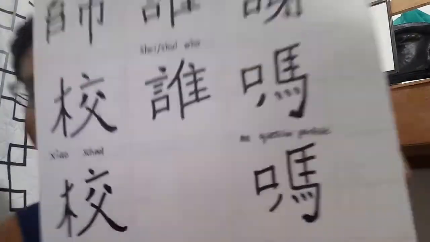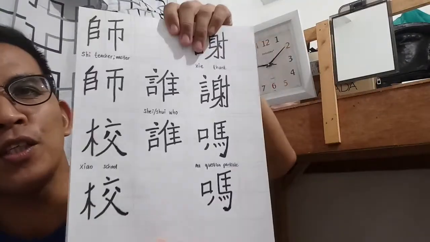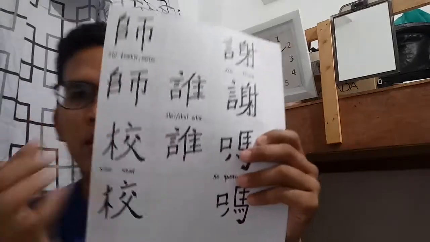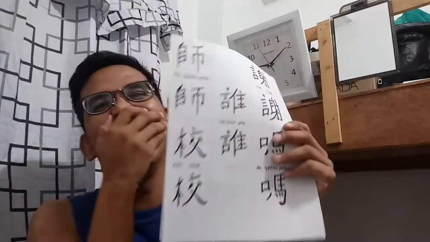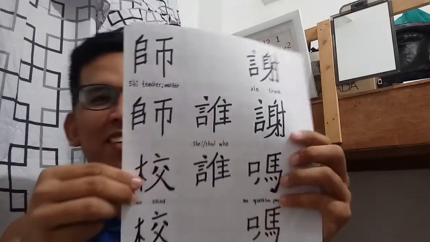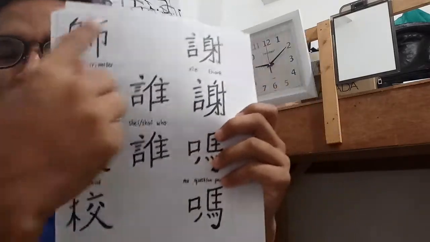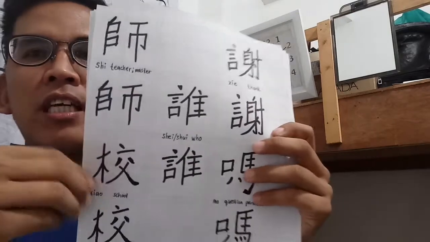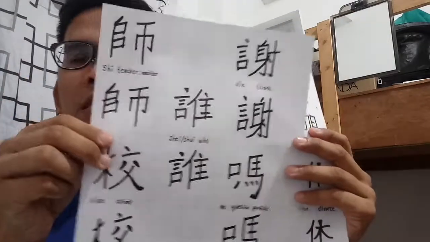Charan! Charan! Ayan na po siya. So ito po yung sinulat natin kanina. Ayan na siya. Okay, so much clearer na siya. Much clearer already. Okay, so we have the 5 main characters written twice. Okay, so that makes it 10.